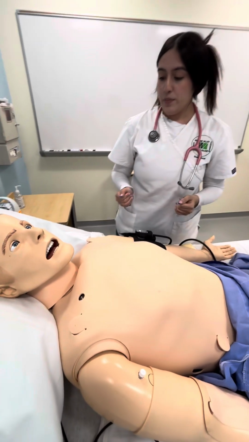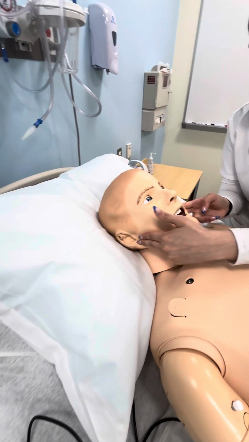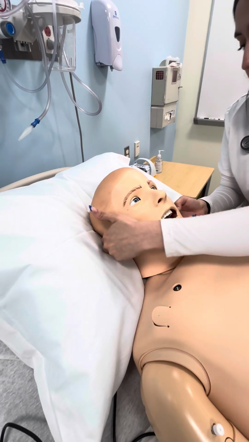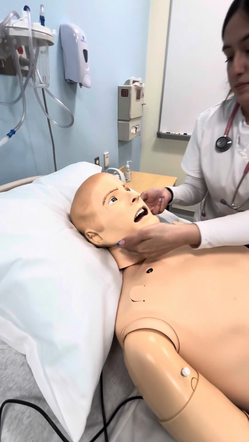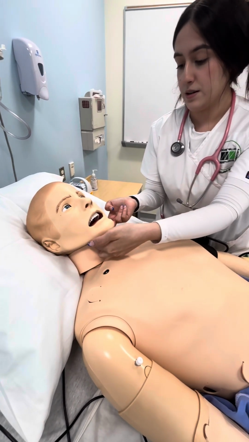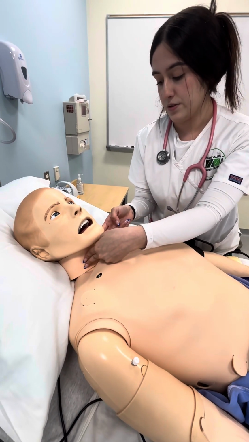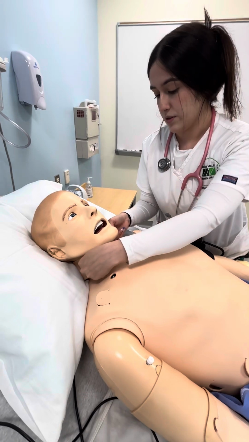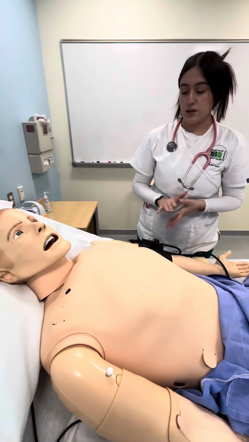Okay. Then I'll palpate the patient's lymph nodes, starting with the preauricular, postauricular, the back of the head is the occipital, tonsillar, submandibular, submental, anterior cervical, posterior cervical, and supraclavicular. Okay, lymph nodes were non-palpable.